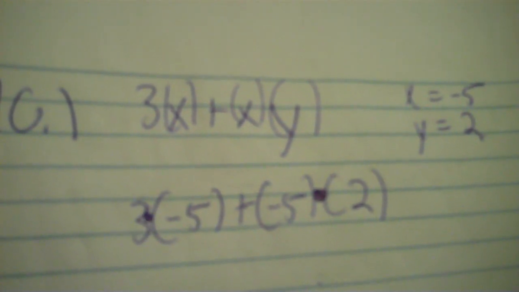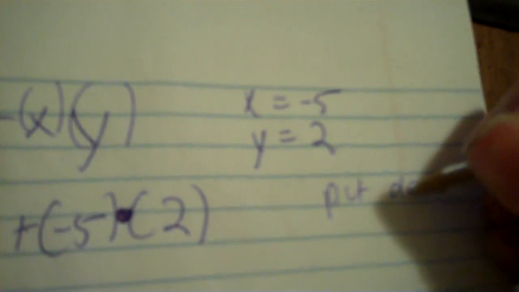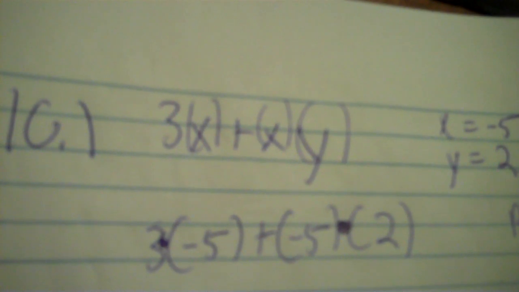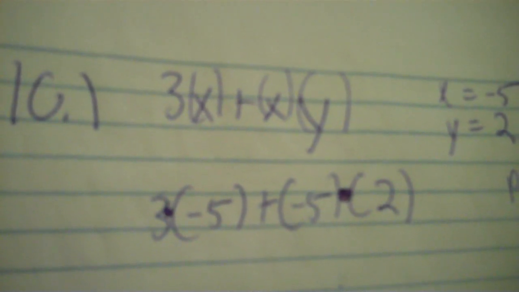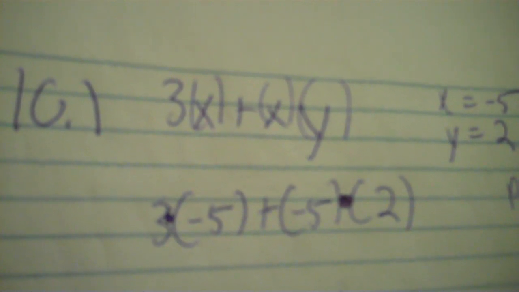You tell me if I ever say the word minus. 3 times -5 plus -5 times 2. So I'm going to put dots and then minus question mark. 3 times -5 plus -5 times 2. I never said the word minus, so we don't have to deal with that problem.